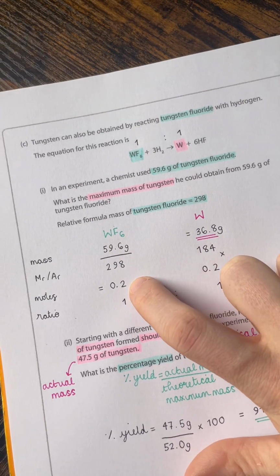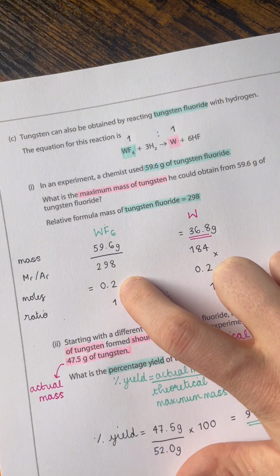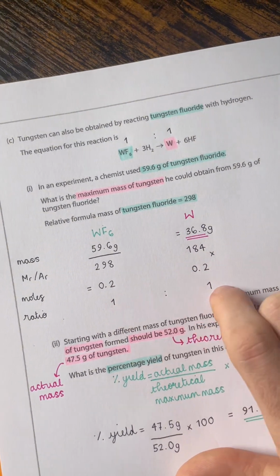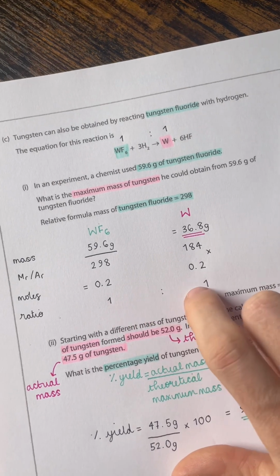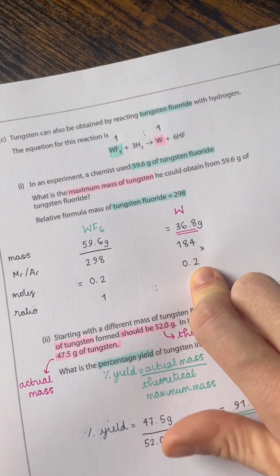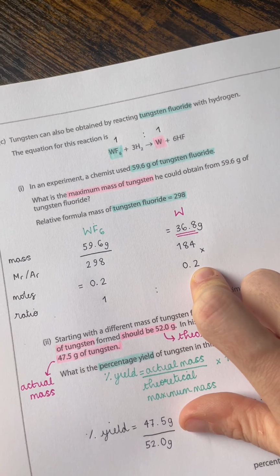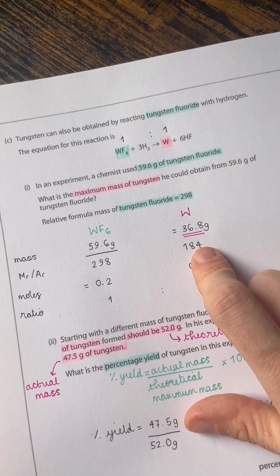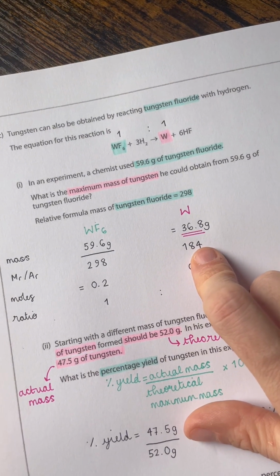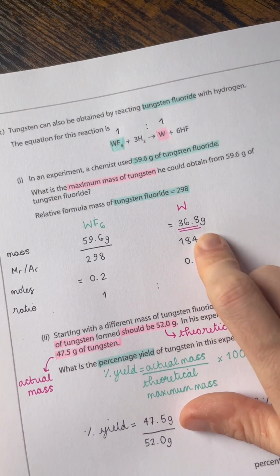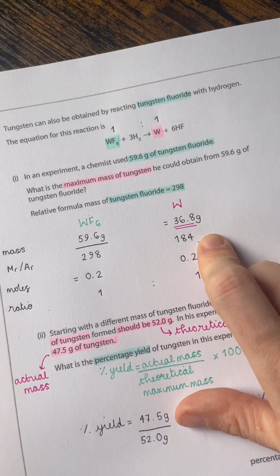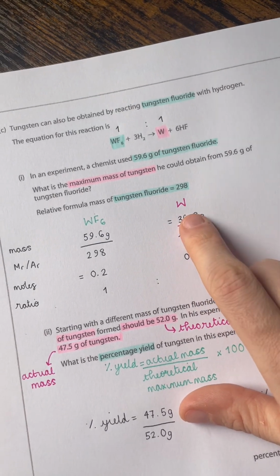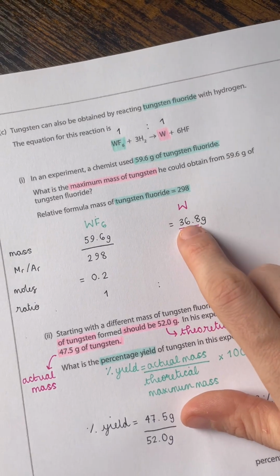And using the mass and the MR that we were given for the tungsten fluoride, we can work out that the moles of tungsten fluoride that react is 0.2. Because the amount of tungsten fluoride that reacts and the amount of tungsten made is in a 1-to-1 ratio, that means that we also are going to make 0.2 moles of the tungsten. Tungsten has a relative atomic mass value of 184, which you can get from the periodic table. And then to get the mass of tungsten that can be made, we need to times those two together, the moles by the AR, to get the mass, which is 36.8 grams.